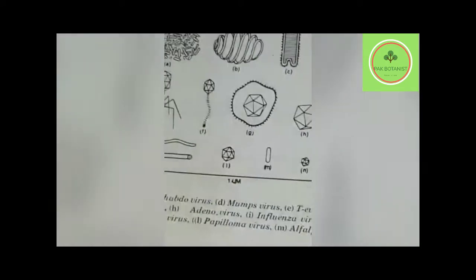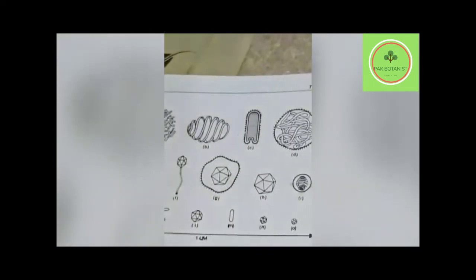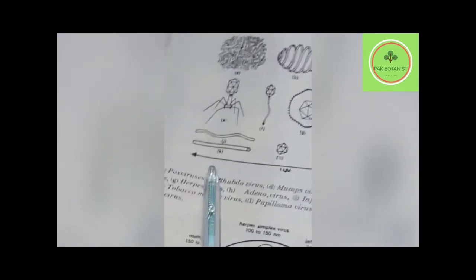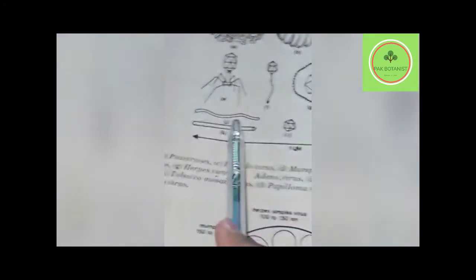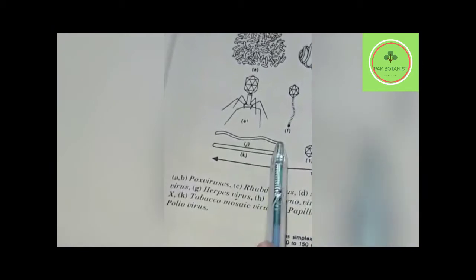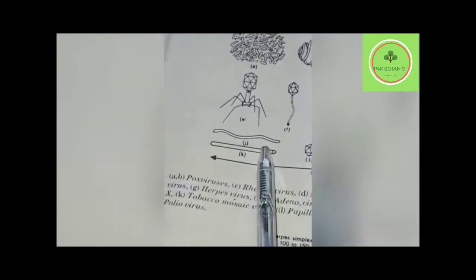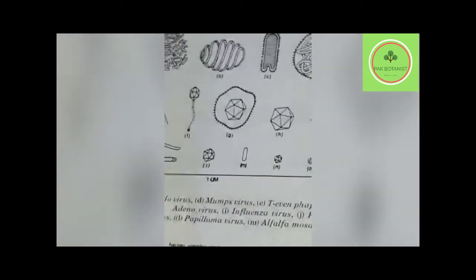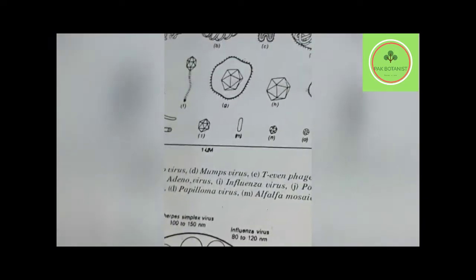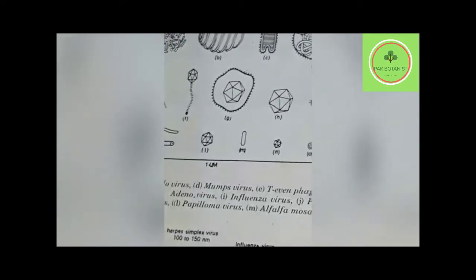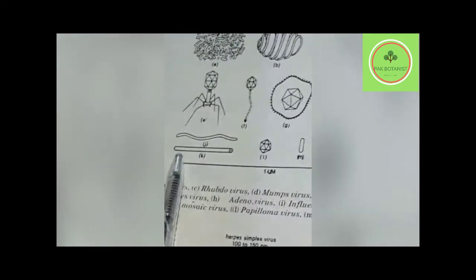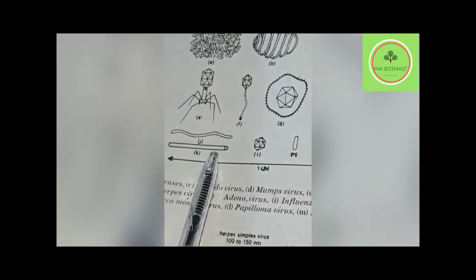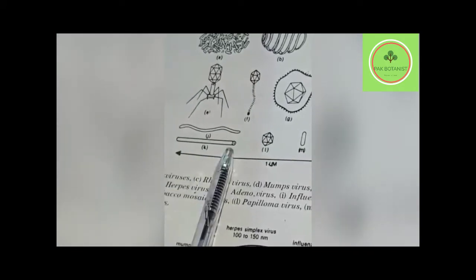Then next is the rod virus. You will see the tobacco mosaic virus, which is a rod virus. We have studied that this is the tobacco mosaic virus, like the cable in our houses. So it is like this. And next one is the papilloma virus, and you see the shape of the papilloma virus is like a little baby.